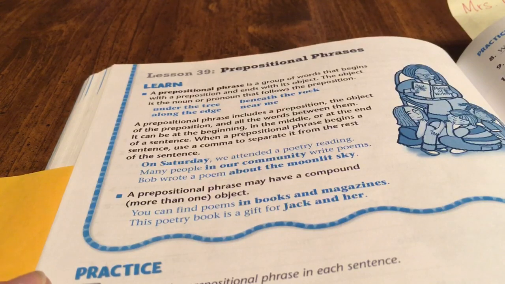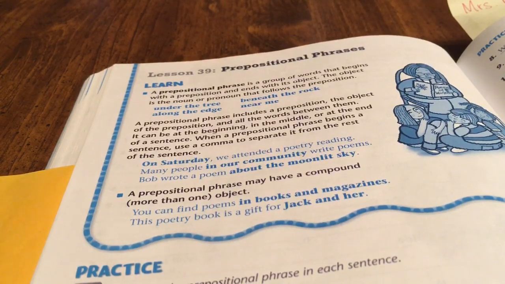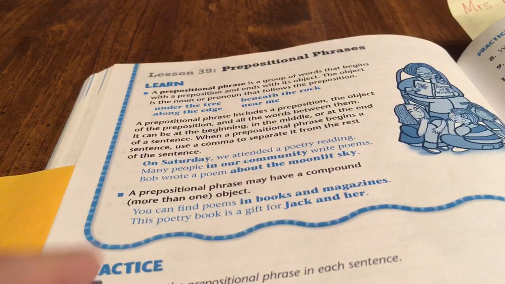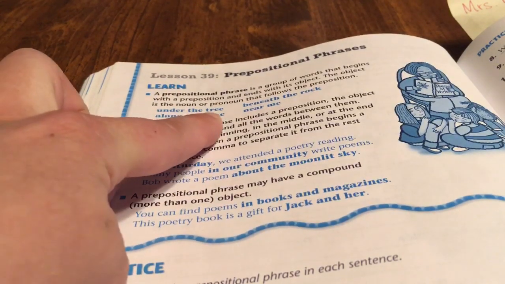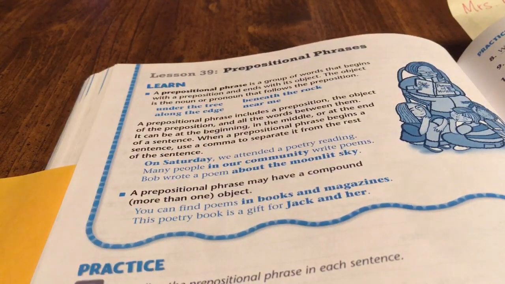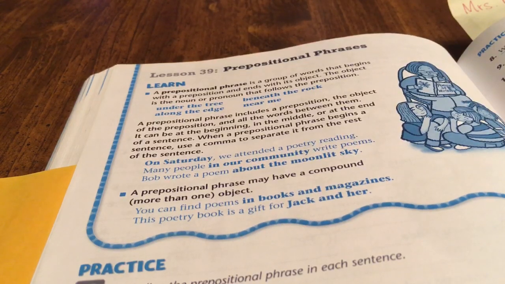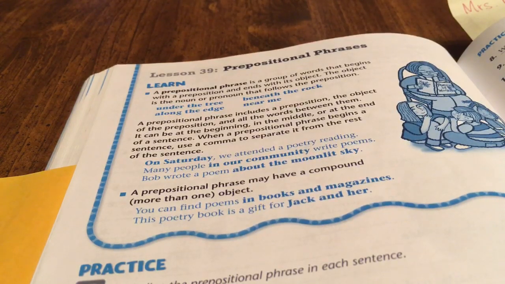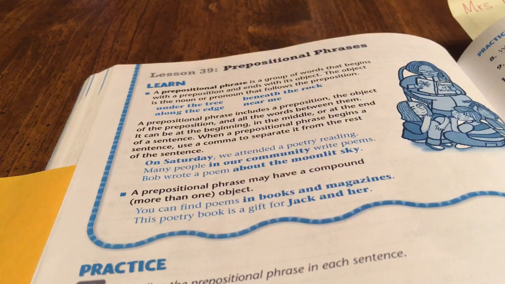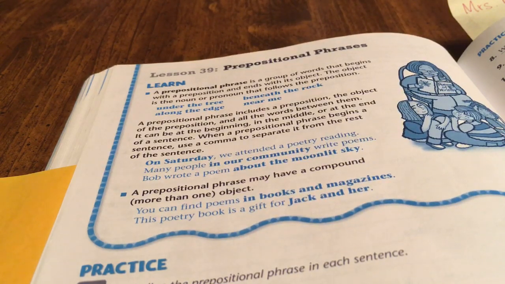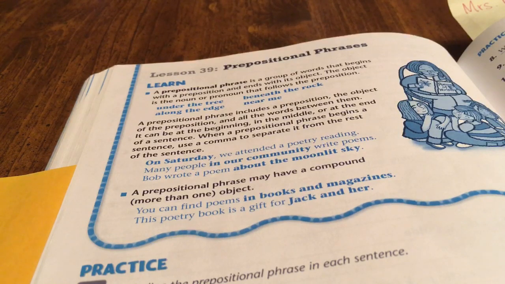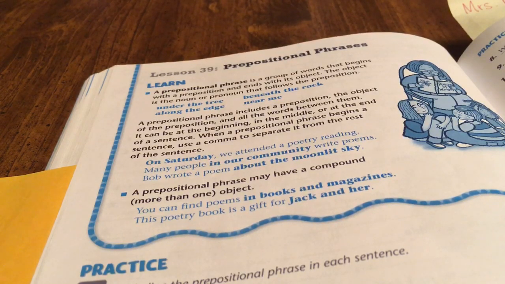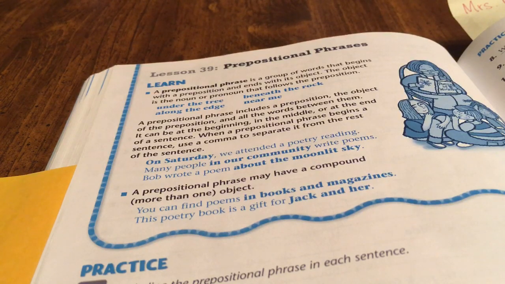Okay? So what's happening in practice A is that we're underlining the entire phrase. So you're looking for a preposition and the words that are connected to it in each of these sentences. And you're just going to underline the whole phrase. So I'm just going to read practice A, numbers 1 through 10 out loud to you. It says, for number 1, she read aloud a poem about 2 horses. So I know that about is the preposition, and 2 horses is the object that it's connected to. So I'm going to underline about 2 horses because that's the prepositional phrase.